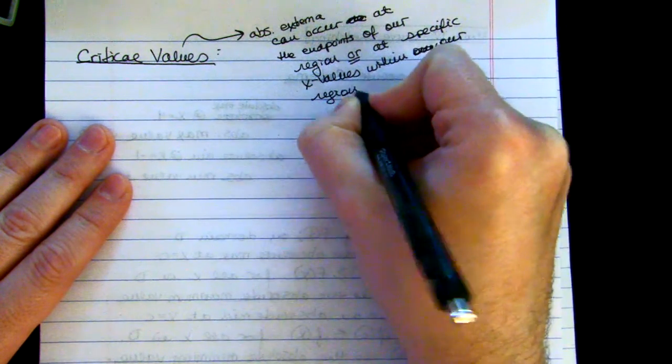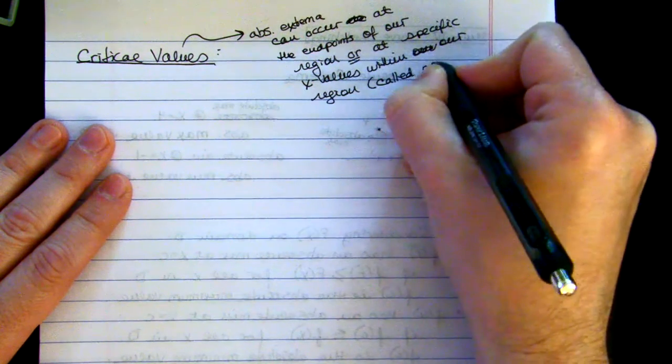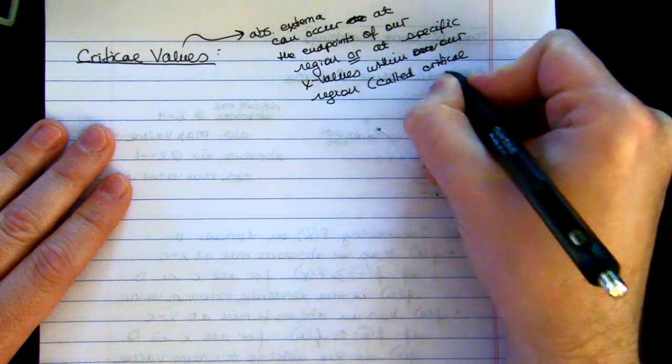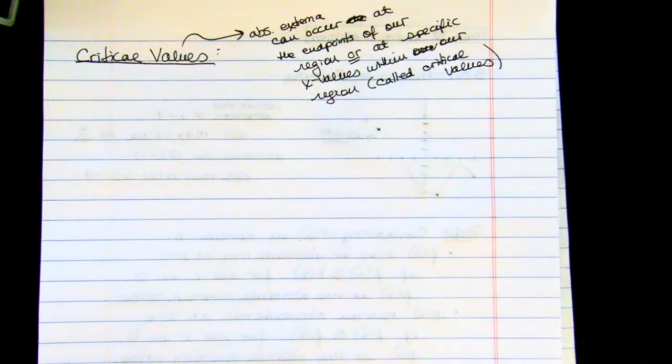And we call those specific x values critical values. Take a moment and copy down that definition, or not really definition, just sort of explanation.